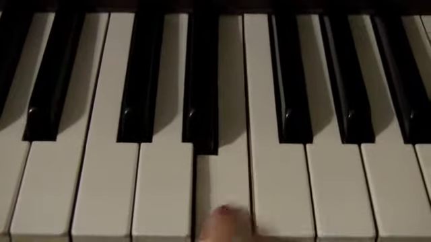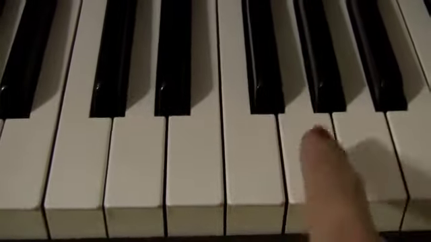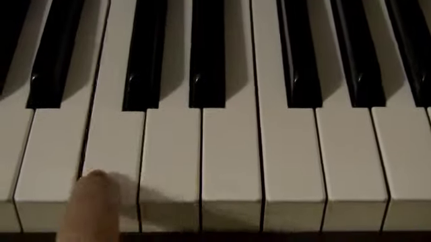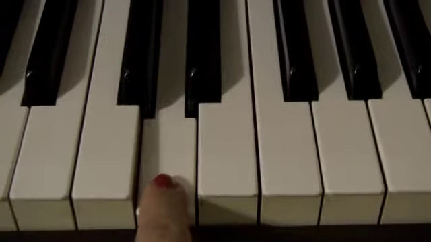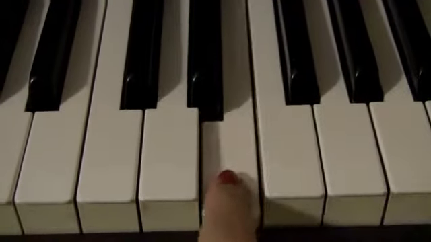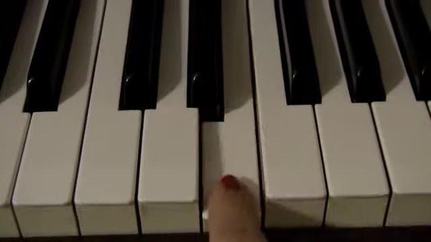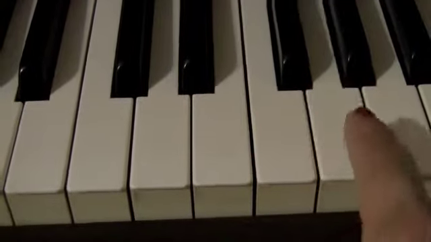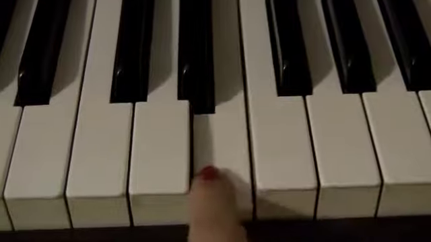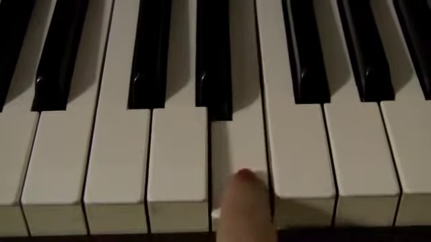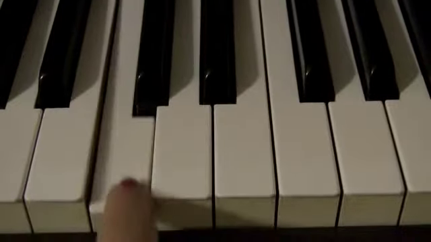E, E, F, G, G, F, E, D, C, C, D, E, E, D, D, E, E, F, G, G, F, E, D, C, C, D, E, D, C, C.